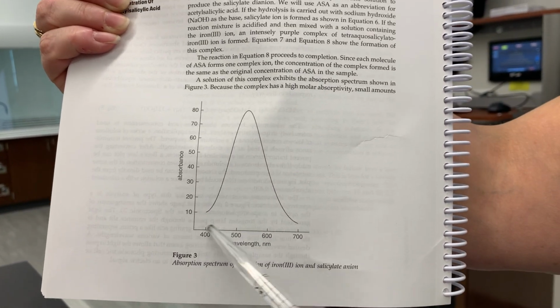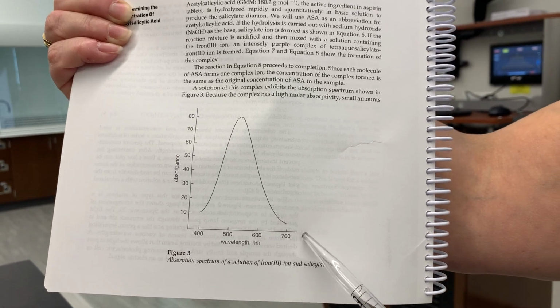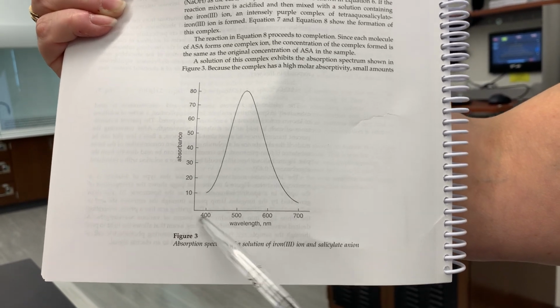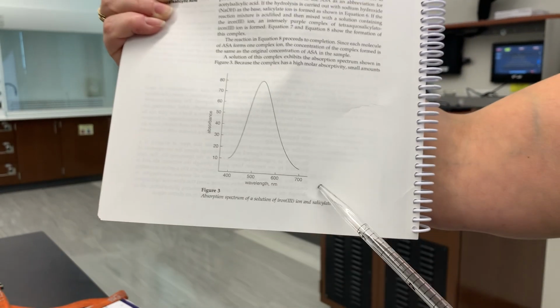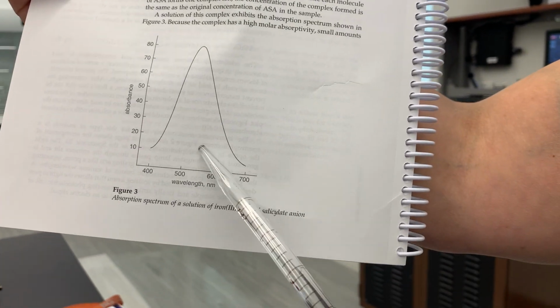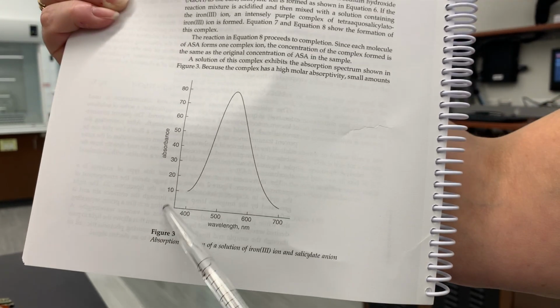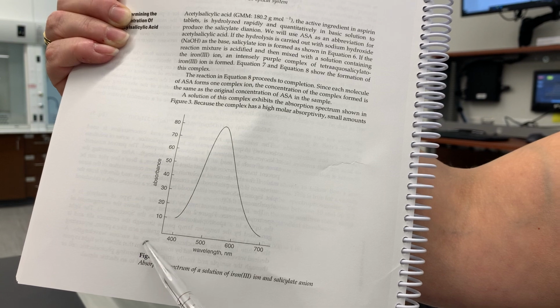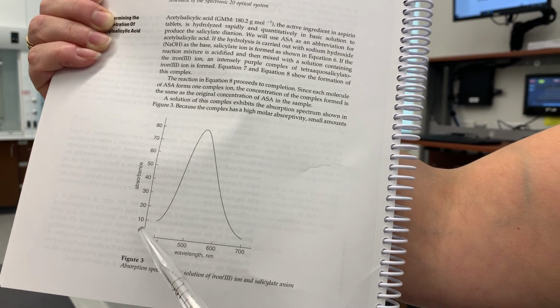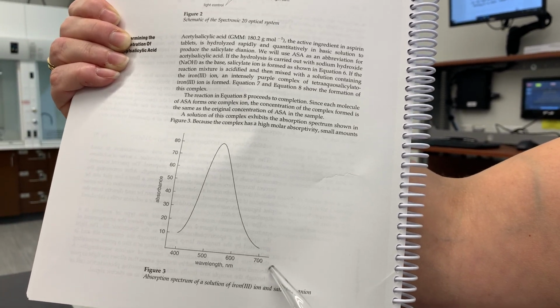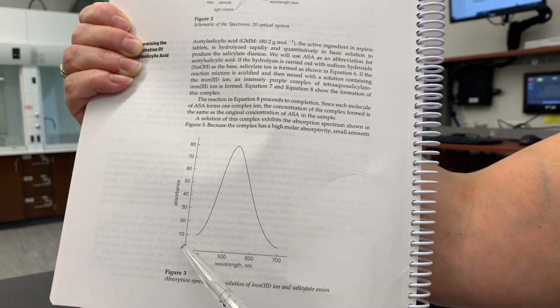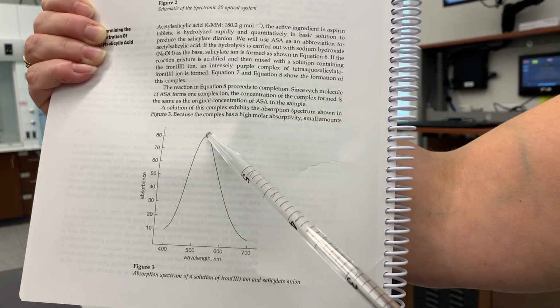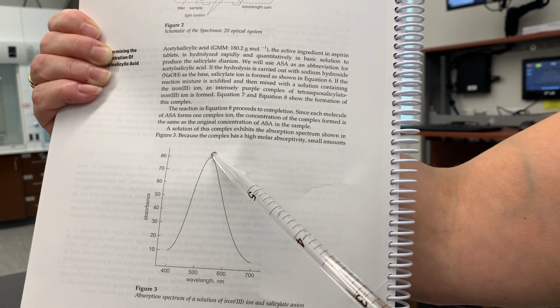This range here from about 300 to about 800 nanometers is a typical wavelength range for the visible portion of the spectrum, meaning our eye is sensitive to wavelengths in this range. And as you can see, when you're measuring absorbance of a solution, it's not the same across the entire range of wavelengths. You typically have a well expressed maximum.